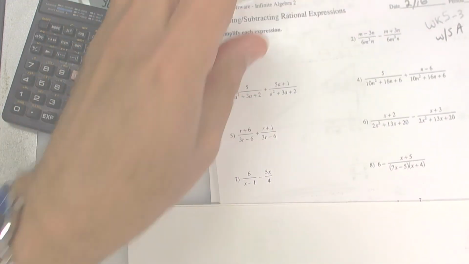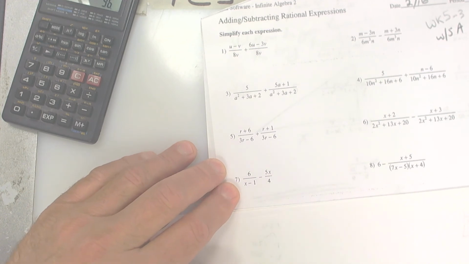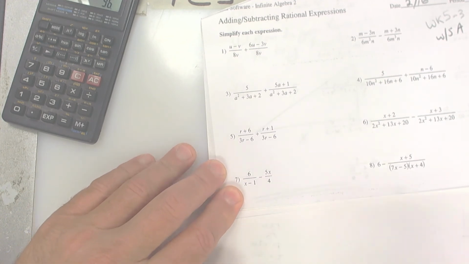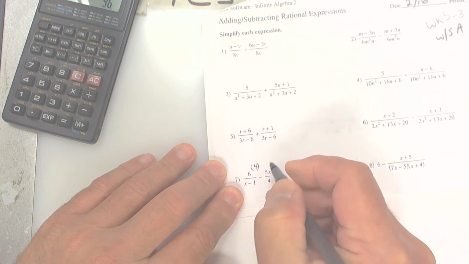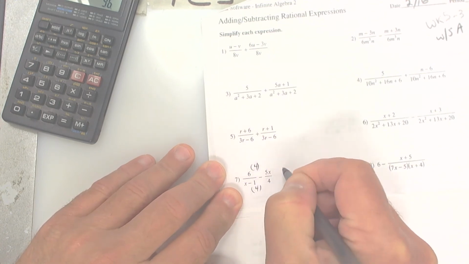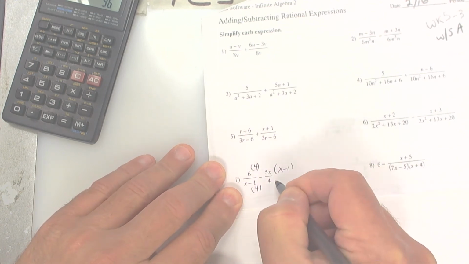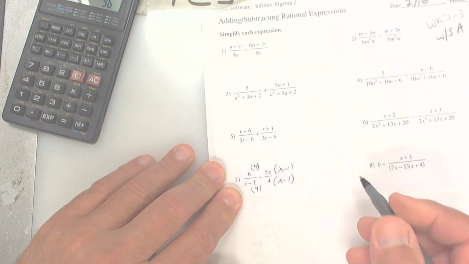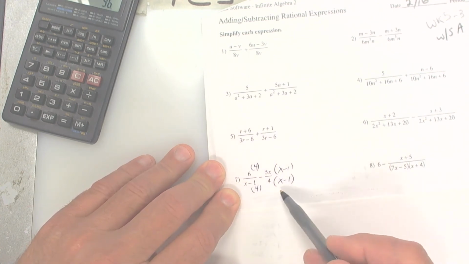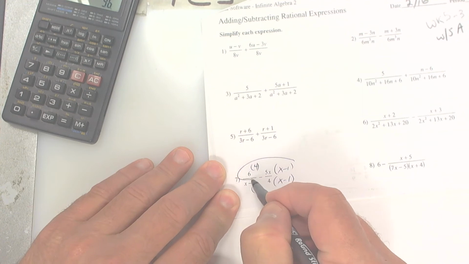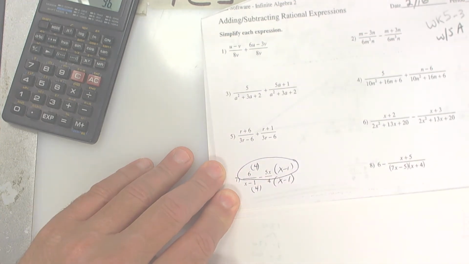This one does not have the same denominator. Okay. So what you're going to do on this one is you're going to multiply by 4 right here. And then on this one, you're going to multiply by x minus 1. This is going to be a little bit of a challenge here. Okay, you must have the same denominator before you can combine the numerators.